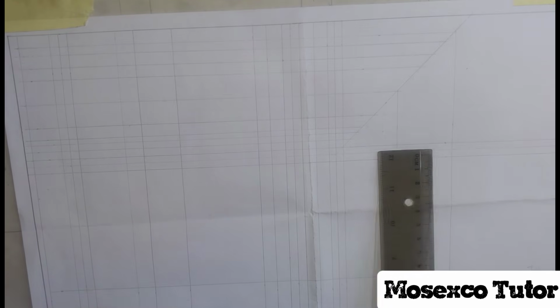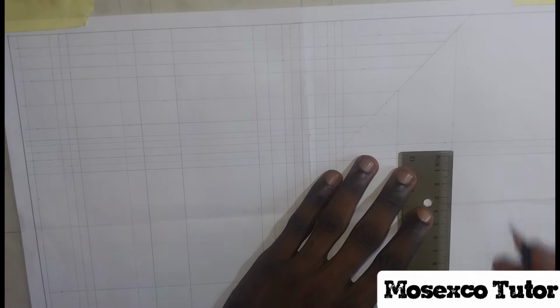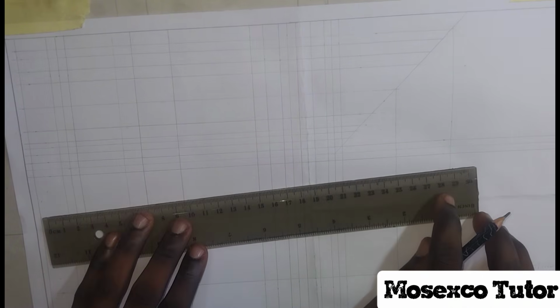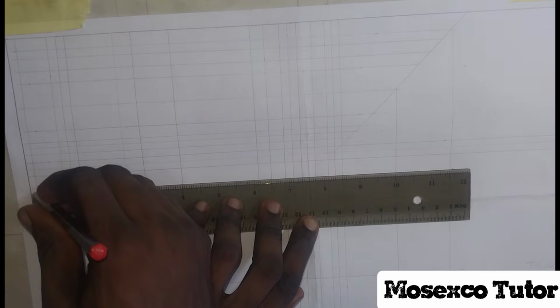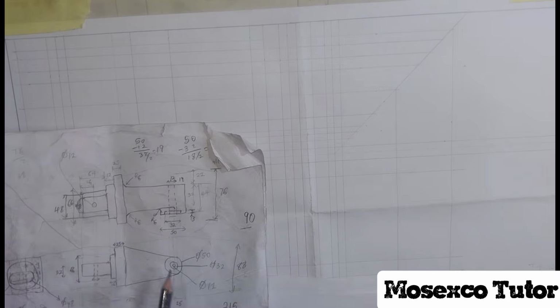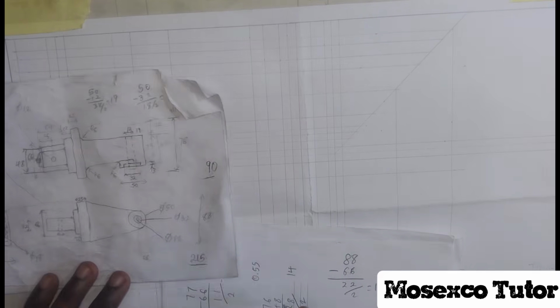So after the 8.8, I started by marking 1.1 centimeter, because 6.6 in the middle of 8.8, the difference is 2.2. So half of 2.2, that's 1.1. So it's 1.1 I marked there. So 1.1 downwards, 1.1 upward. That's what I joined together. 1.1 centimeter.